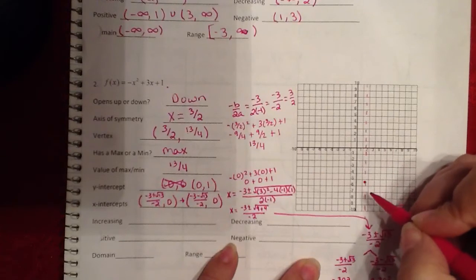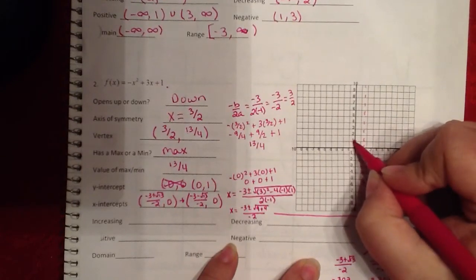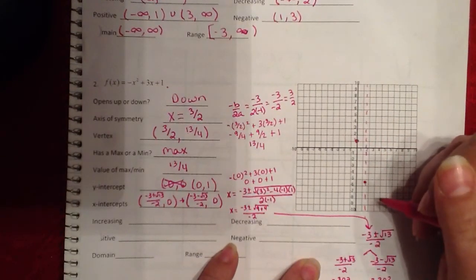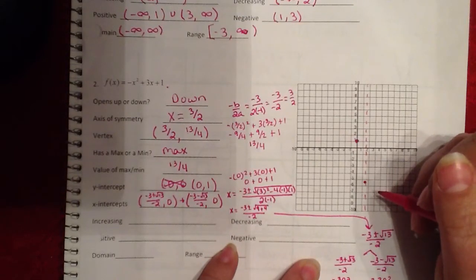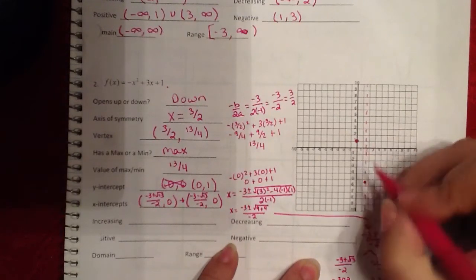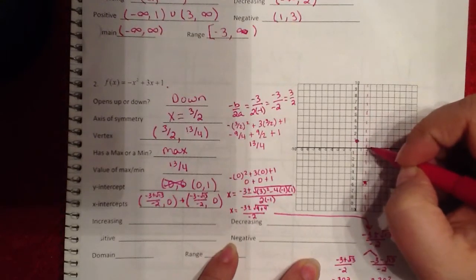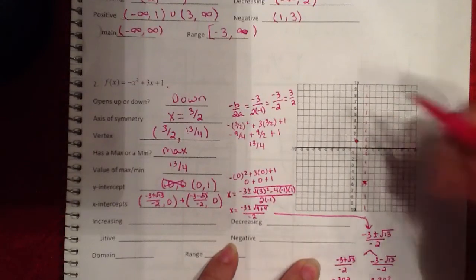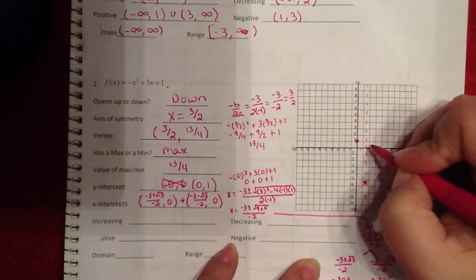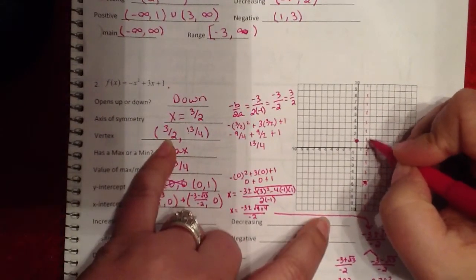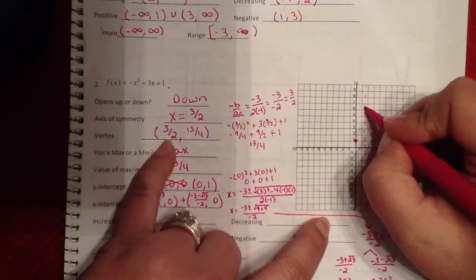And then my y-intercept is at 0, 1. And my x-intercepts, oops, that's positive. Wow. I apologize. Sorry. I went down when I should have gone up. Over 1.5, up 6 1/4.